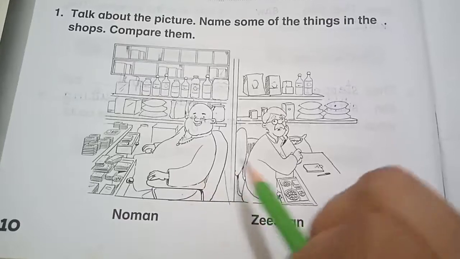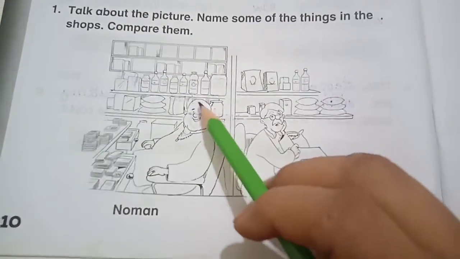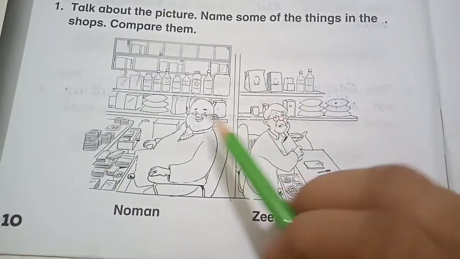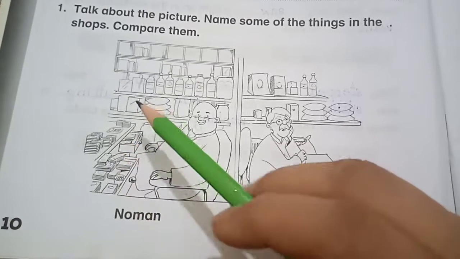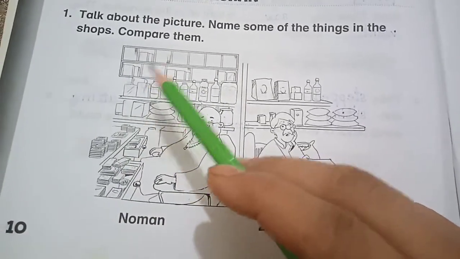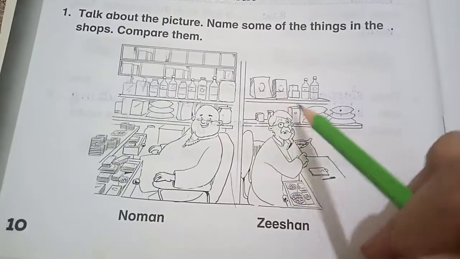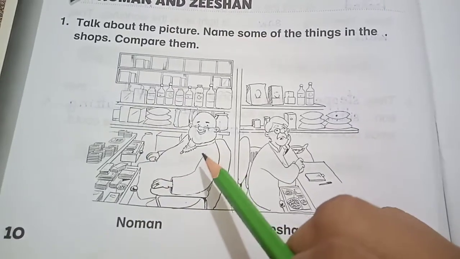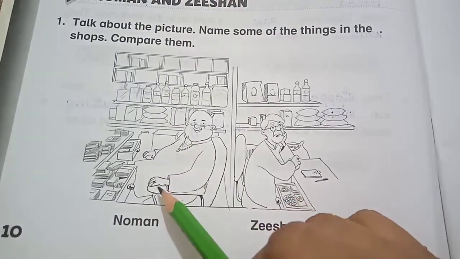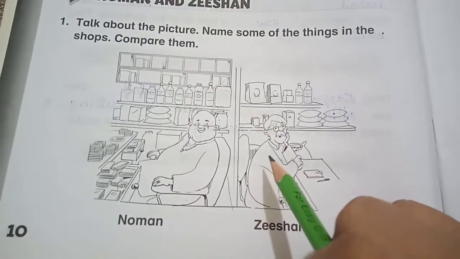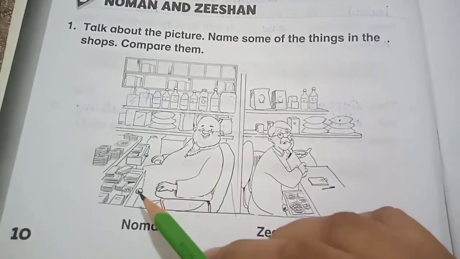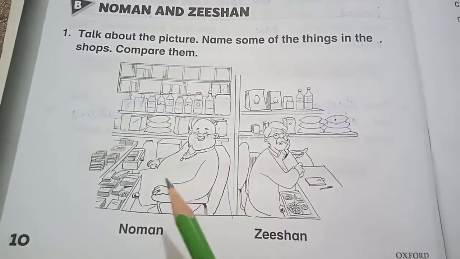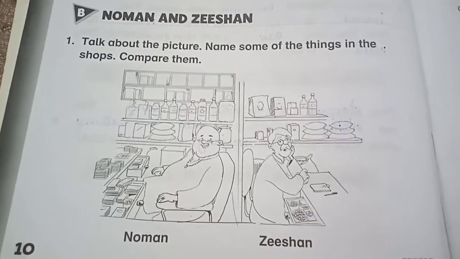Look at the appearance of both. Noman has less hair than Zishan. And you can look that Zishan has fewer boxes than Noman. Look at Noman, he is wearing a gold chain and gold ring, whereas Zishan has less gold than Noman. So students, you can compare both these pictures and then you have to solve the exercise.